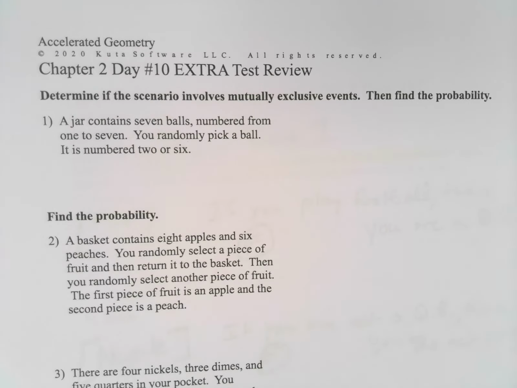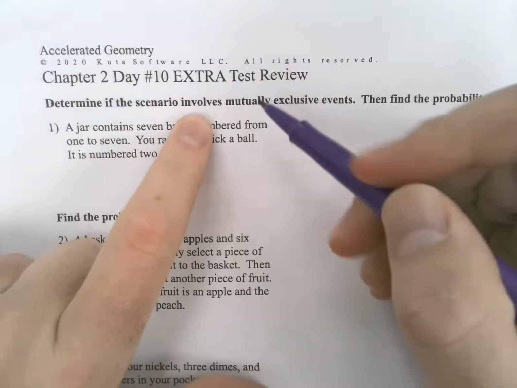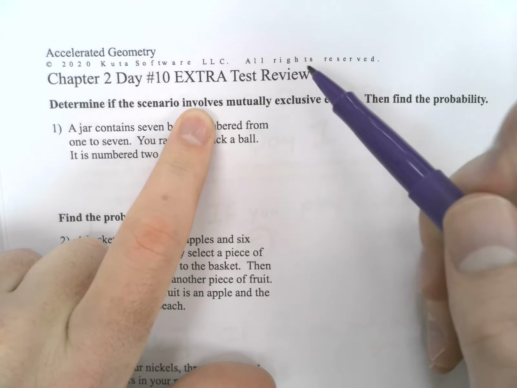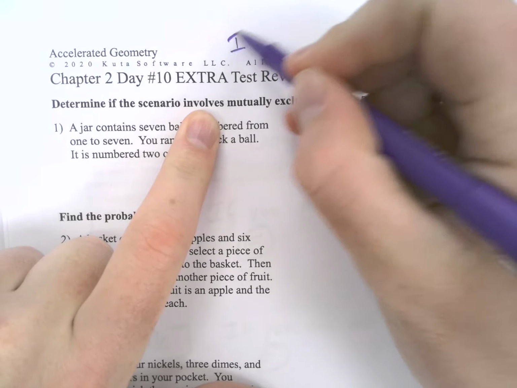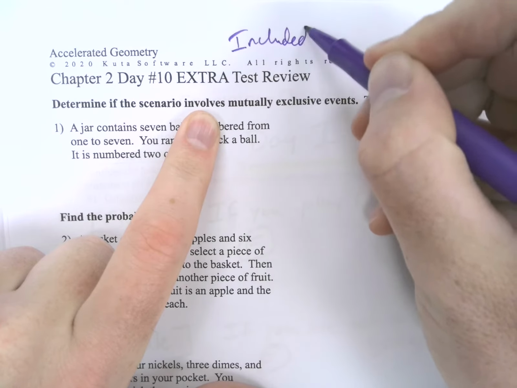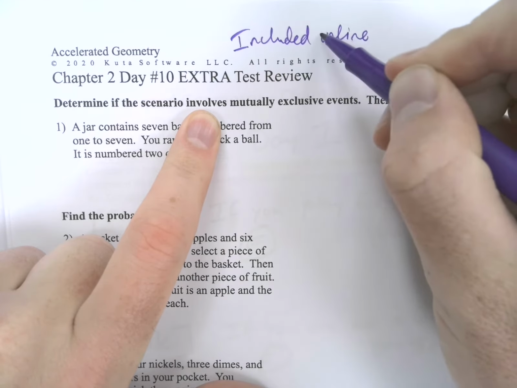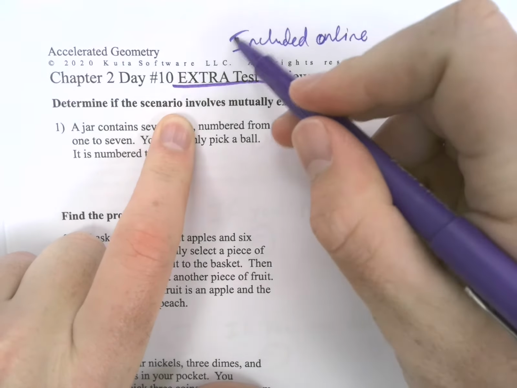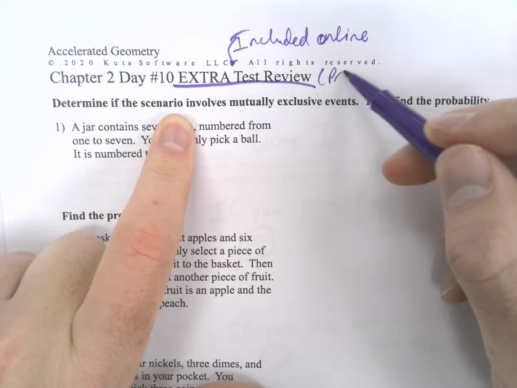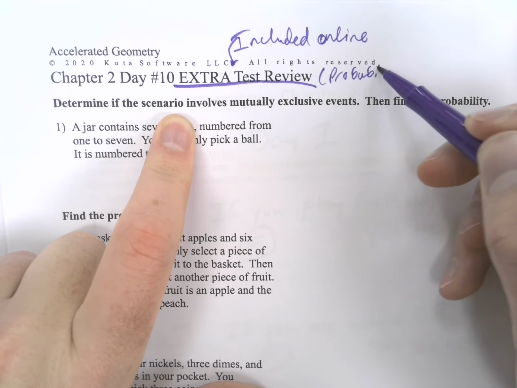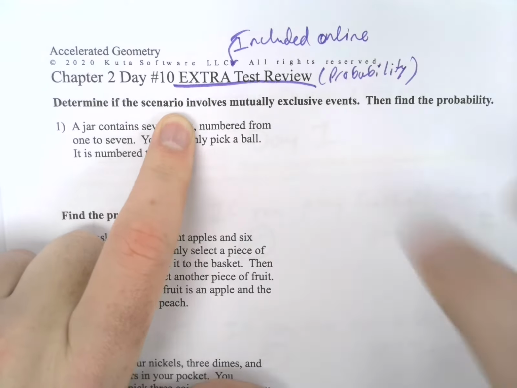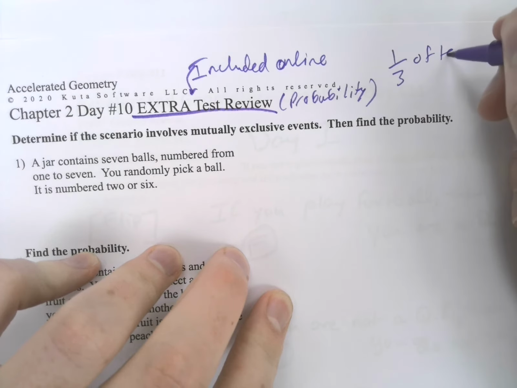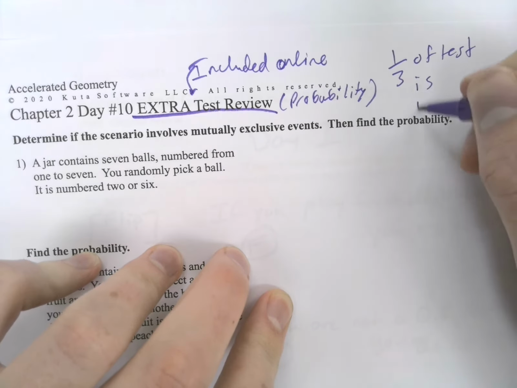Hey guys, so this is a little extra bonus that is not in our notes that I have included online under this title right here on Google Classroom, with probability as a subtitle, because about a third of our test is going to be probability.